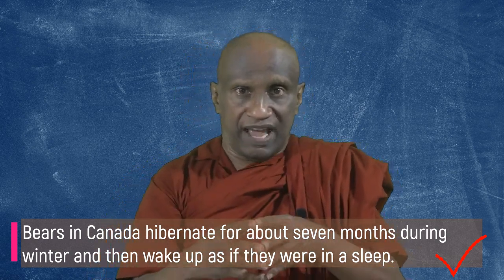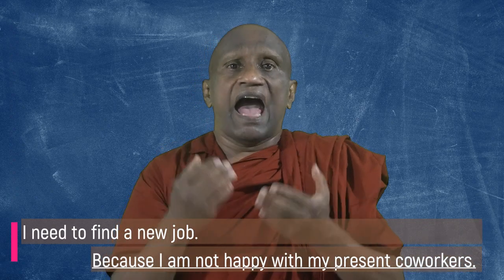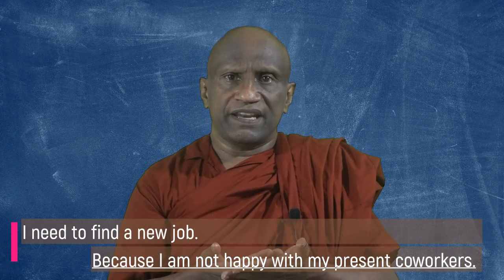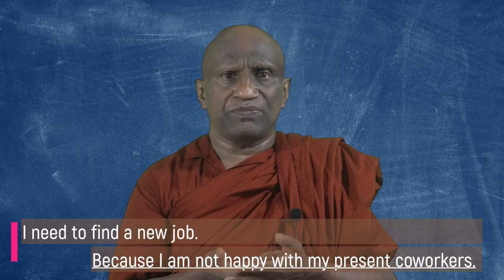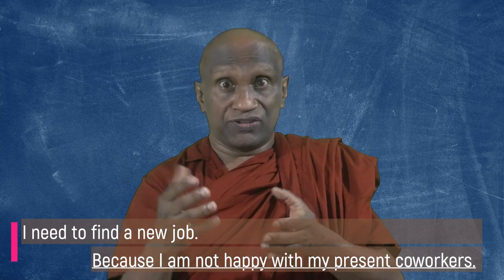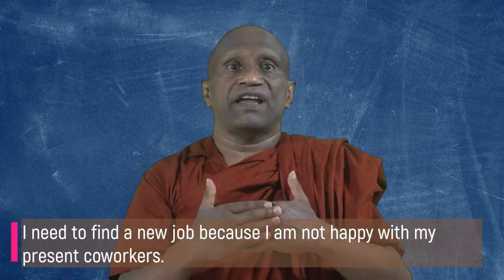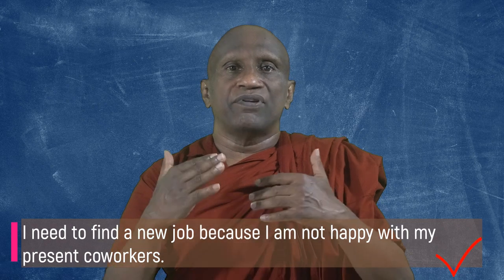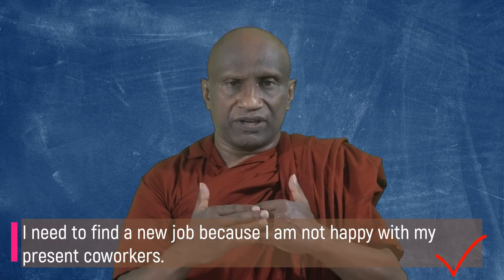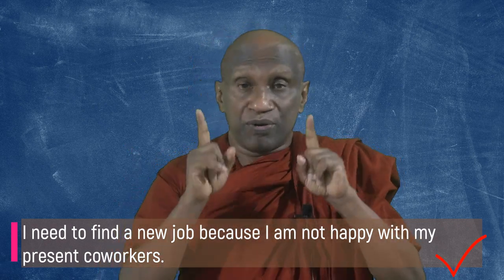One way is doing that. Look at the next sentence. I need to find a new job, period, because I am not happy with my present co-workers. I gave this earlier also. It's a fragment. You can combine the dependent clause. The dependent clause is incomplete, so this is the best combination. I need to find a new job because I am not happy with my present co-workers. It's combined, no comma. So no comma because the dependent clause comes after the main clause. That's a very important rule.